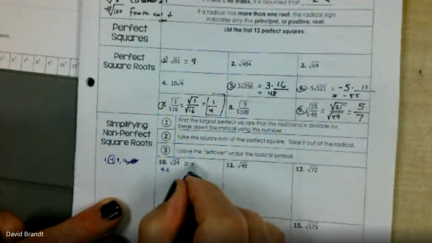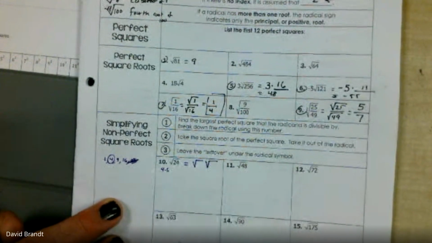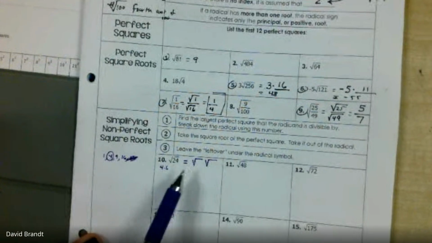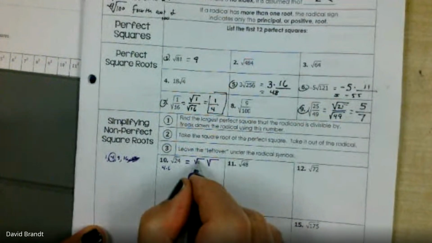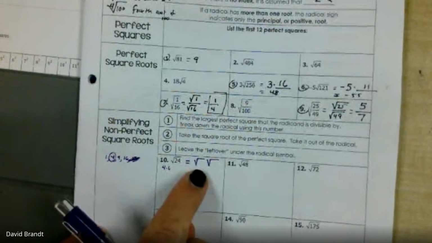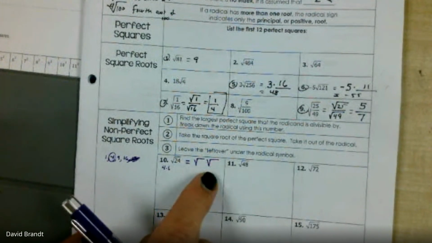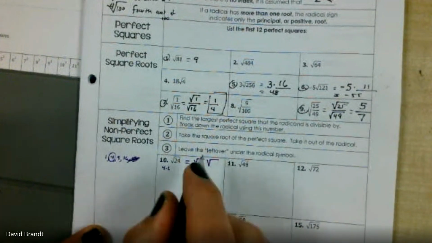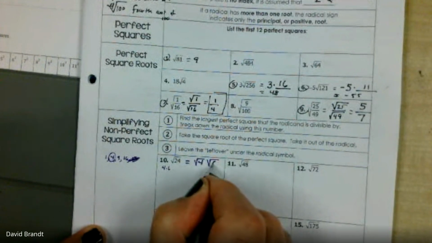So you're going to write it down as 2 square roots, with 4 under one and 6 under the other. The first one should be the perfect square, and the second is the one that's not. So put the perfect square first, the non-perfect square second.